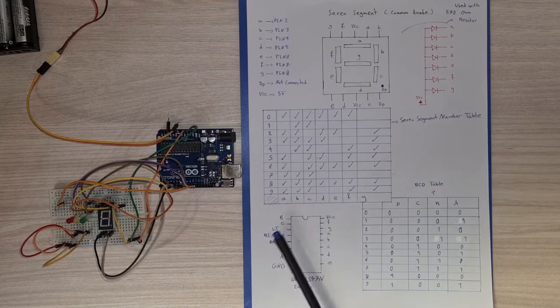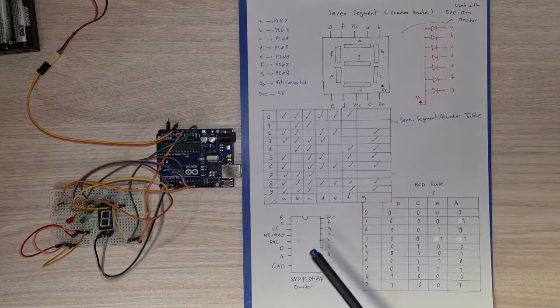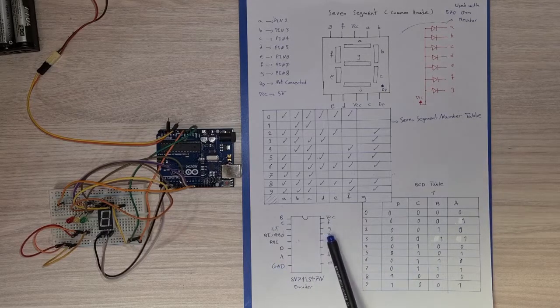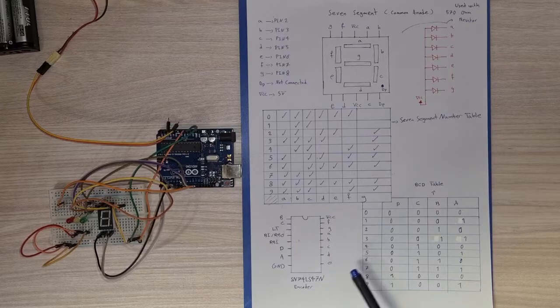So for example, if you give this LT pin a 0 value, all the segments connected to this IC turn on, and as the name says, this is for testing whether the 7 segments work or not.